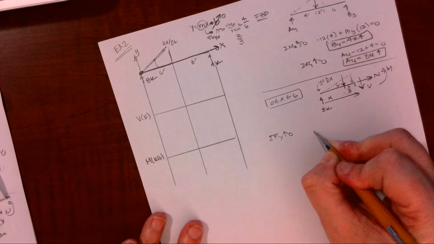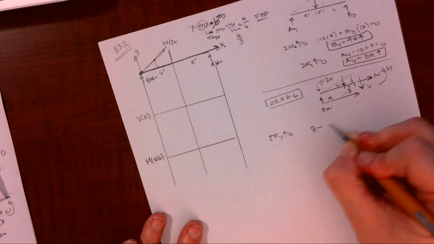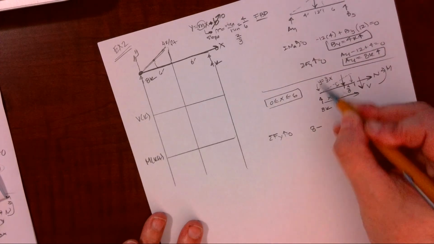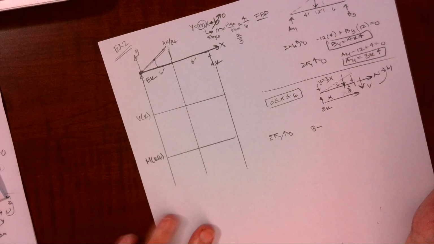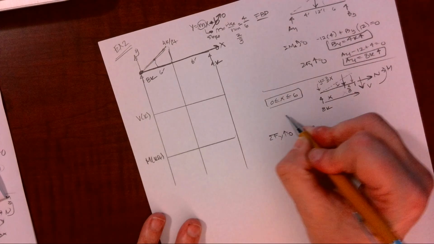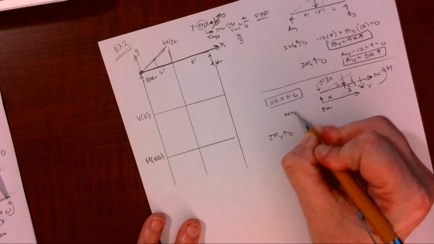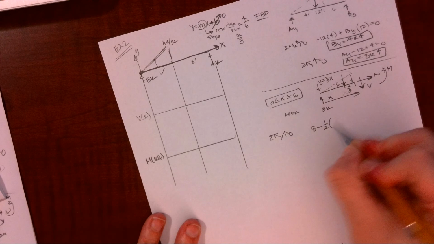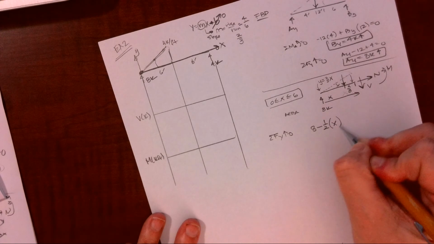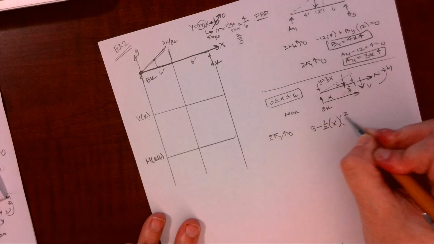So I have 8 minus, well, I have a lot of functions and x's and equations, but I do know that my force is still going to be the area under the curve. My area of a triangle is 1/2. My base now is in terms of x, and my height is 2/3 x.